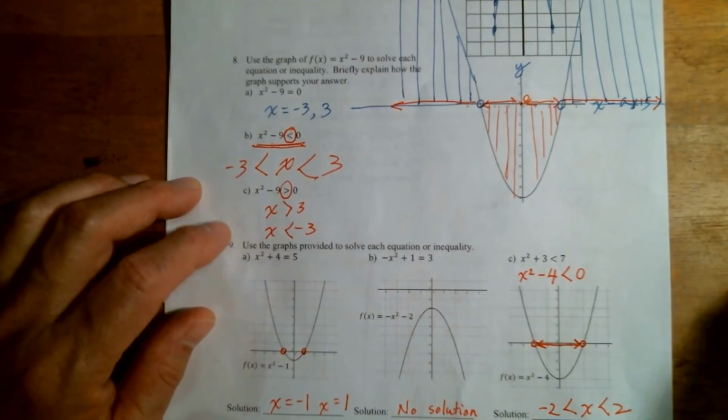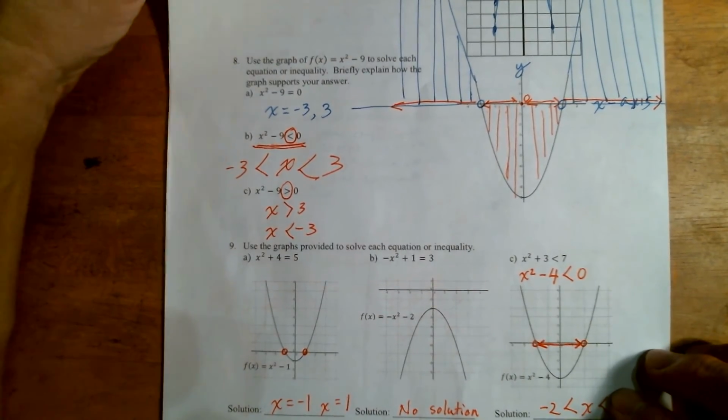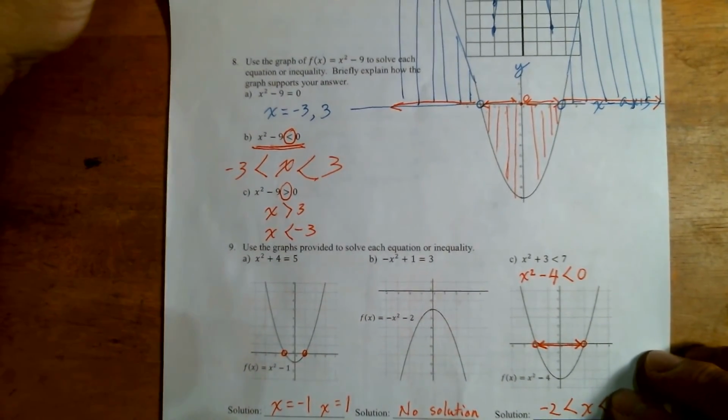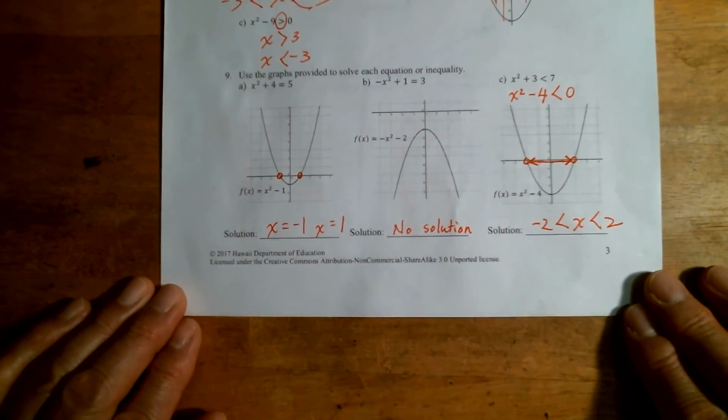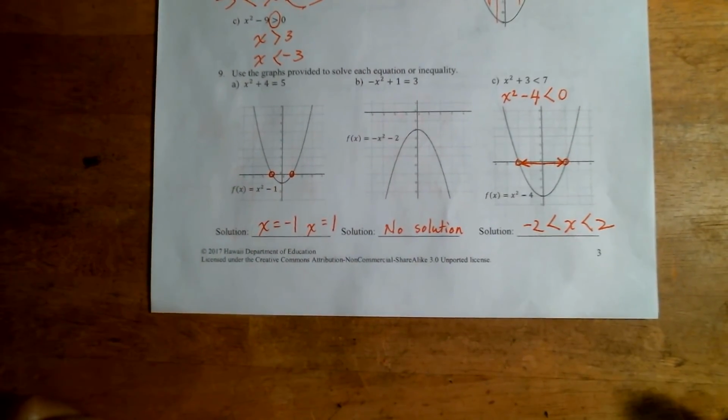Okay? See, it's not hard, but you cannot miss a single detail, right? You cannot miss a single detail.